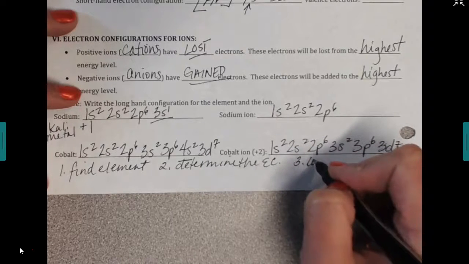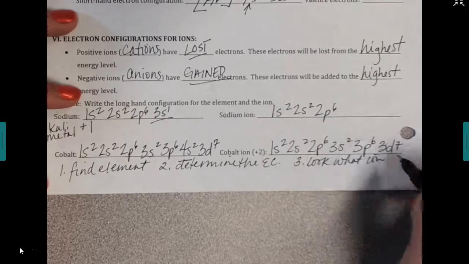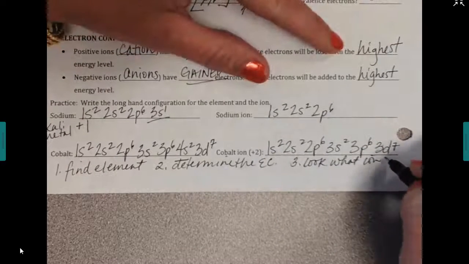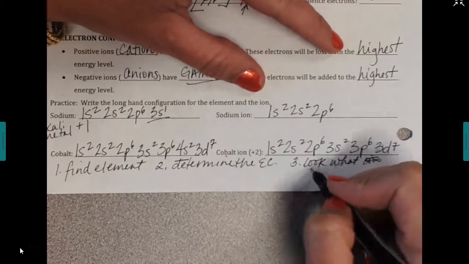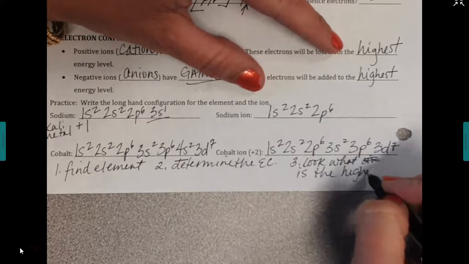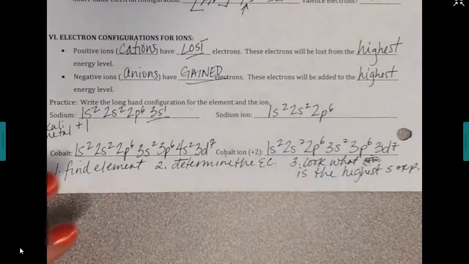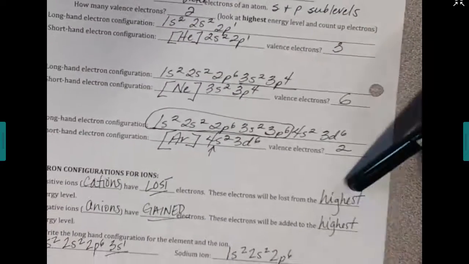And number 3, I'm sorry, look at what ion, look at the highest energy level. Highest s or p. Okay? Alright, so on to the next page.